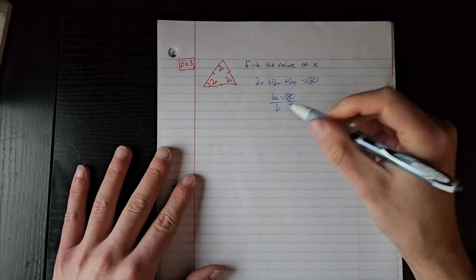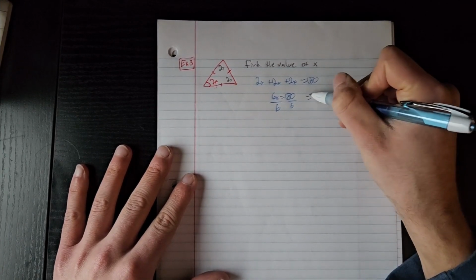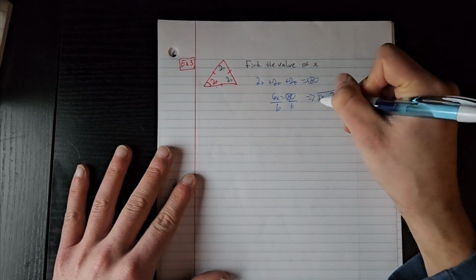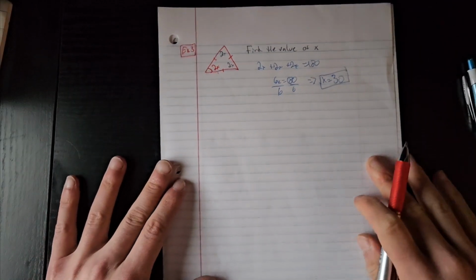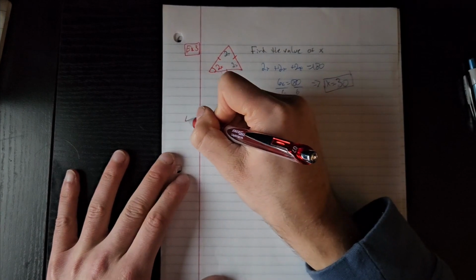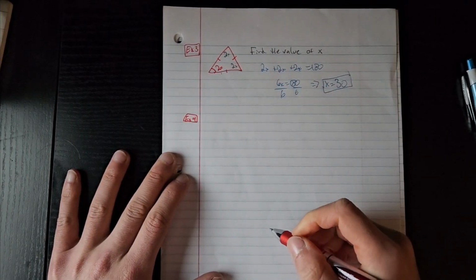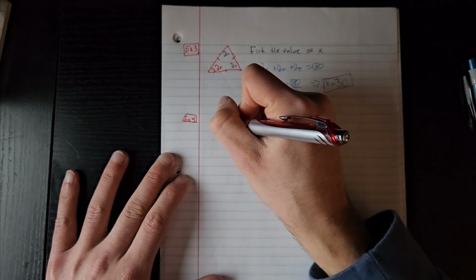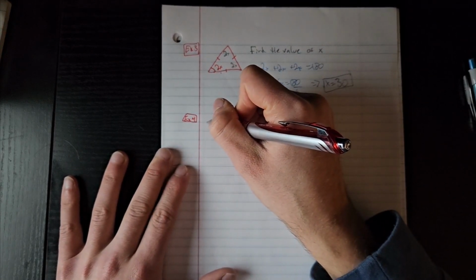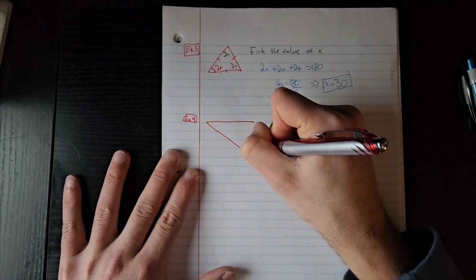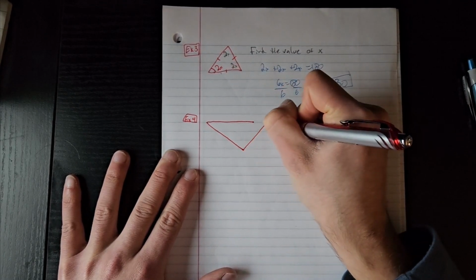Divide by 6, giving me x equals 30. Coolio. All right, last example that we are doing, example 4. This one's going to be a lot more complicated, and I'll draw the figure first, because I think that is going to be the hardest part for me. It's just drawing it.